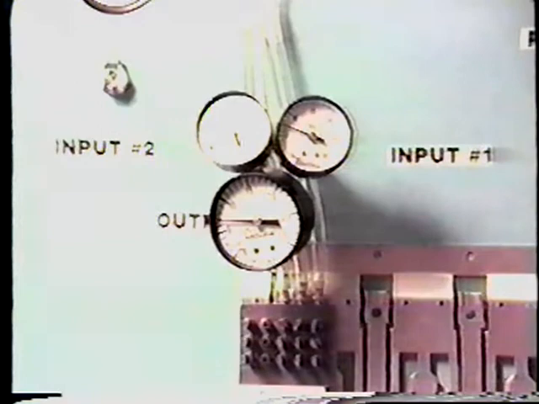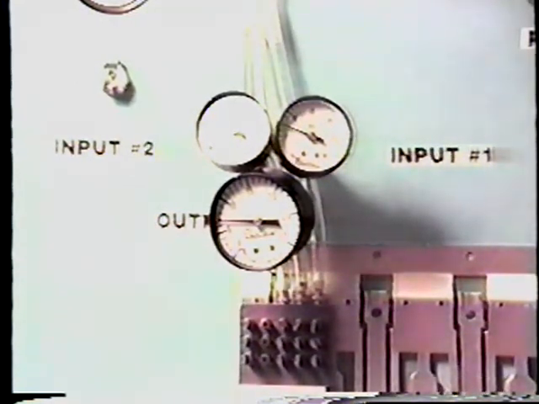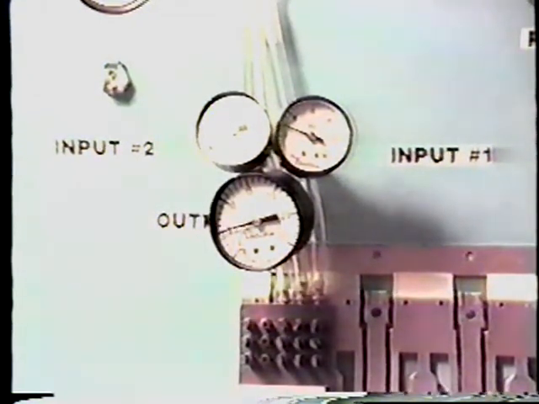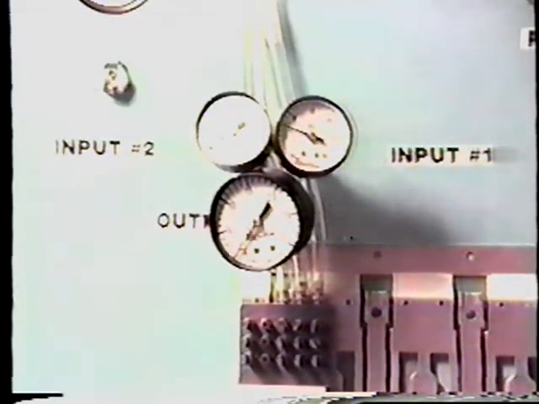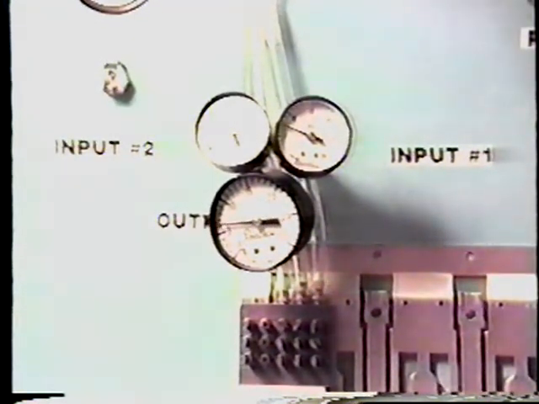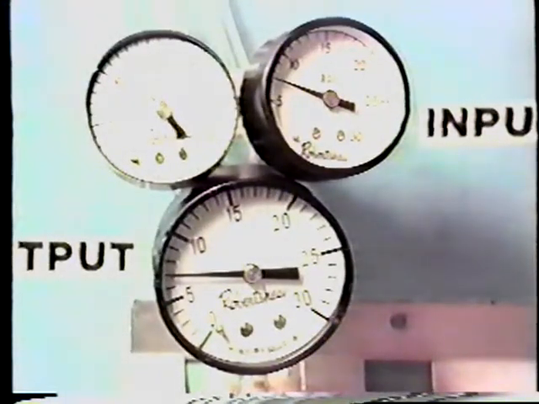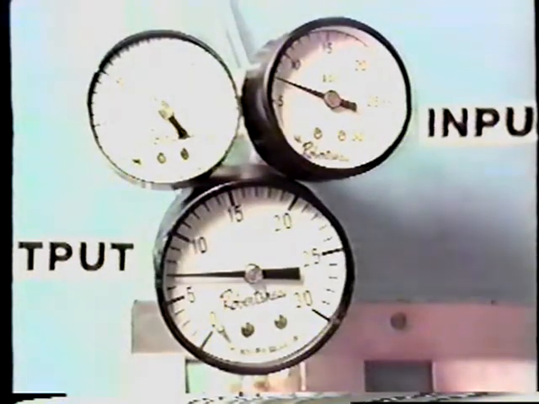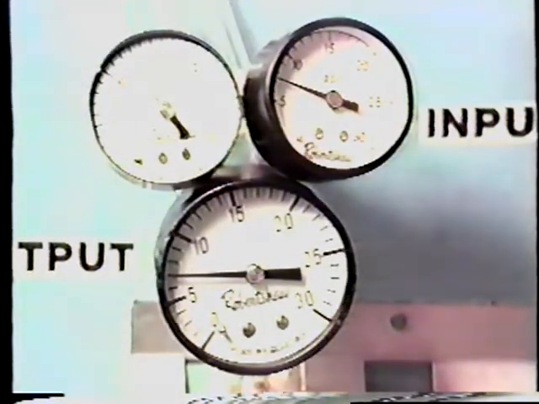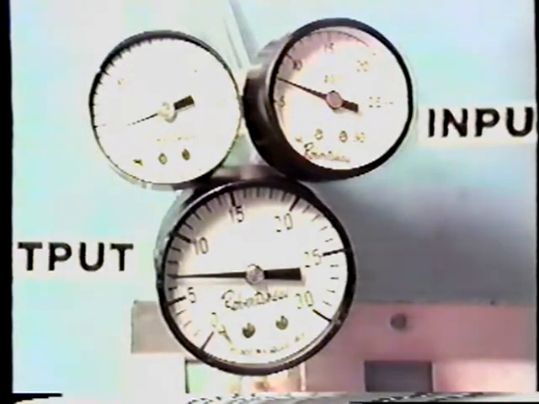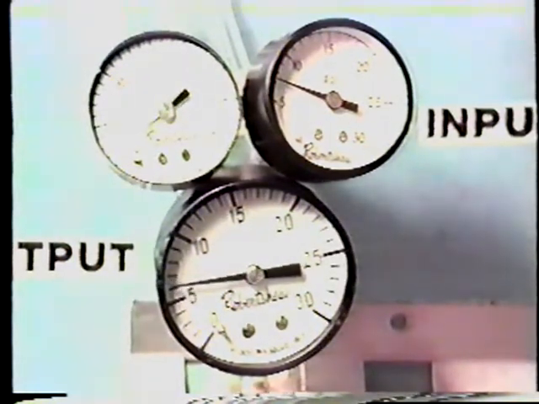In this demonstration, notice that as input number 2 is lowered, the output pressure begins to decrease only after the pressure on input number 2 is lower than that of input number 1. Again, observe the gauges as the pressure on input number 2 is lowered. Input number 1 is at 7 pounds, and input number 2 is at 12 pounds. The output gauge reads the pressure at input number 1, or 7 pounds. As the pressure on input number 2 is lowered below 7 pounds, the output pressure begins to drop.